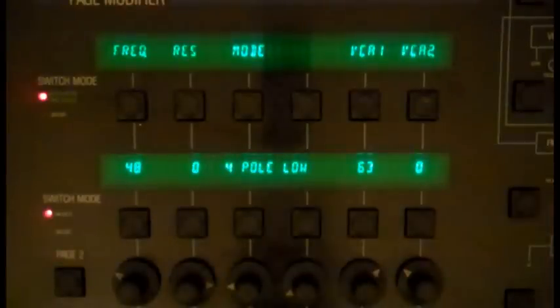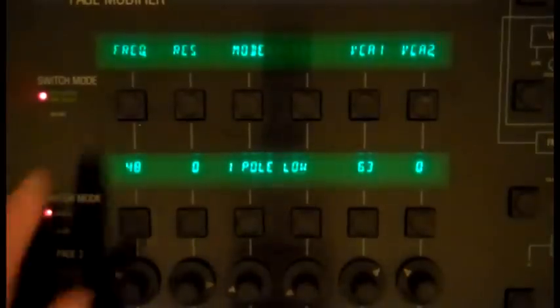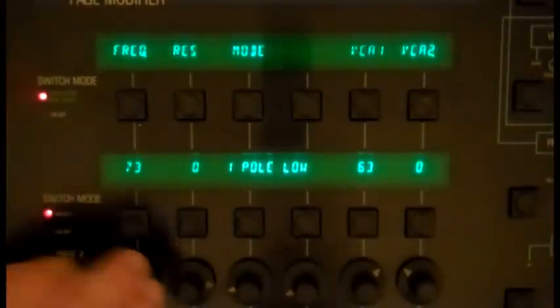This page has the familiar cutoff frequency and resonance values. Also note, in the Matrix-12, by convention, envelope 1 is usually assigned to the filter. Page 2 has more filter controls. Keyboard tracking enables higher notes to have a higher cutoff frequency. Disabling keyboard tracking makes the cutoff frequency of higher notes decrease.